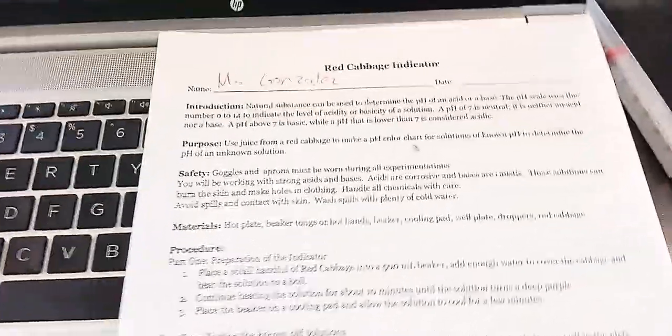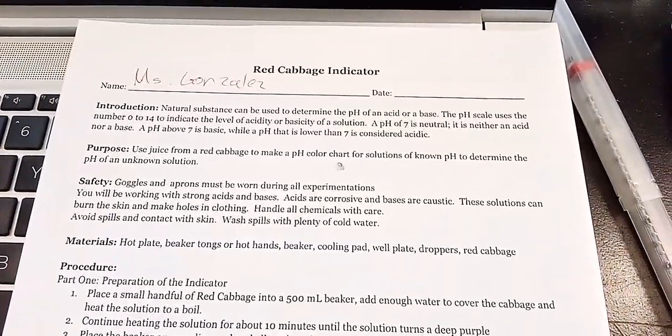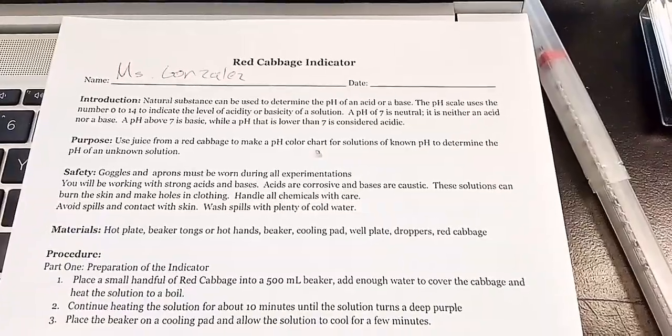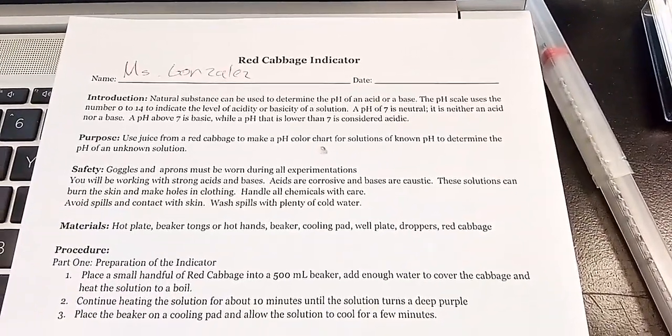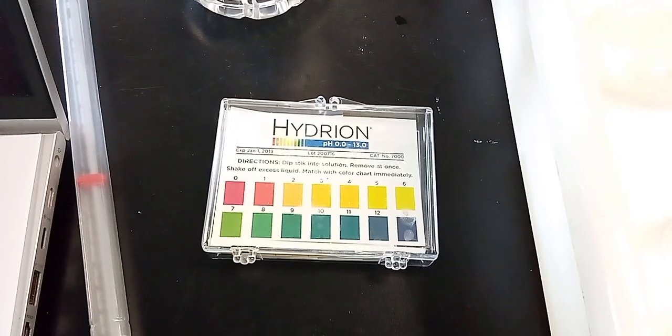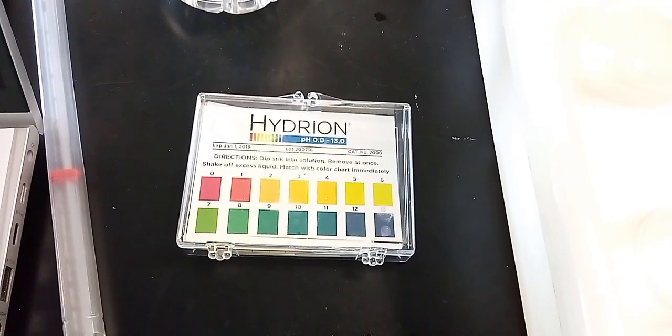So hopefully I got enough memory. So we're going to be doing this experiment. It's called red cabbage indicator. I'm not using red cabbage. Red cabbage is an indicator, but I'm not using that one. Today we're going to be using these strips, which tell me the pH for a wide variety of range.